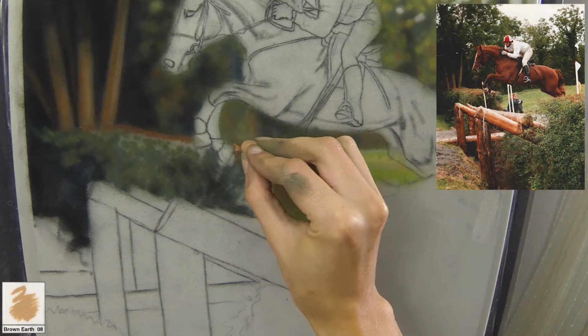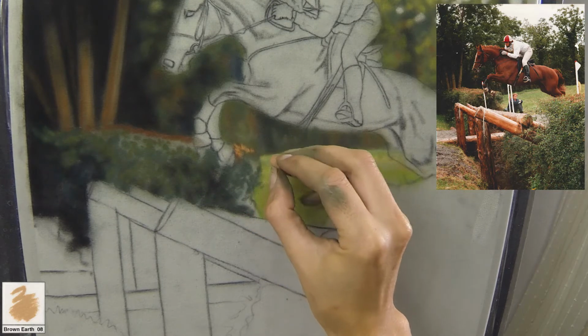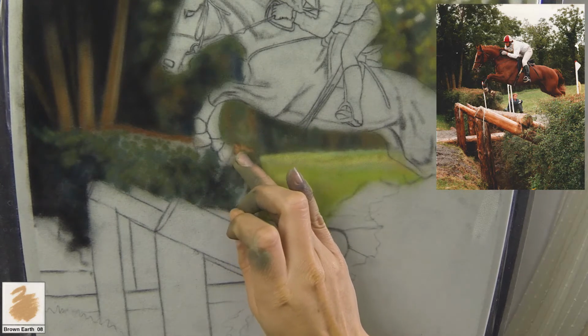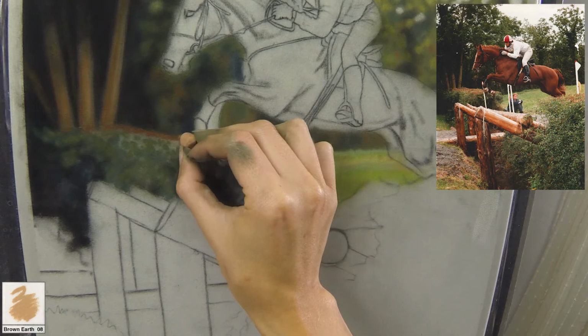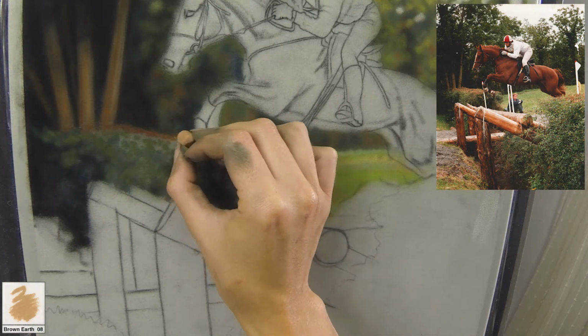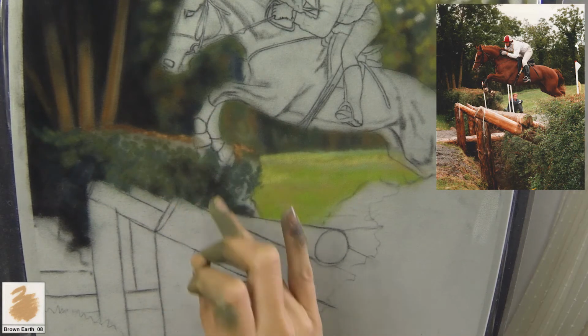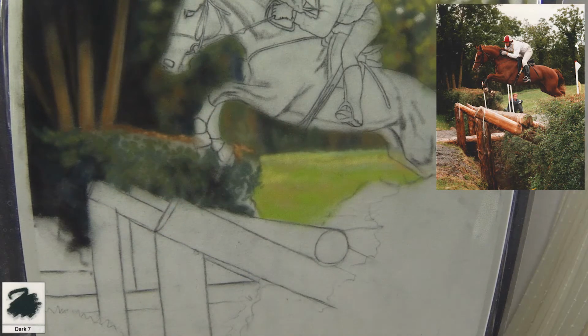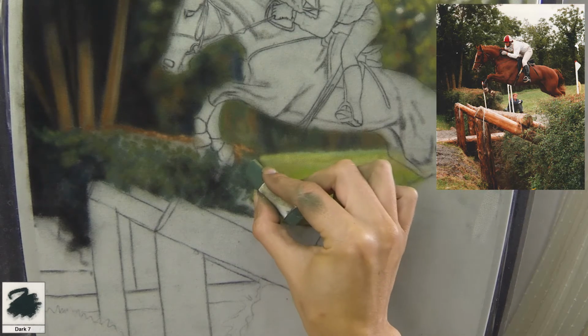The top row of the hedge has a lot of warmth across it. This is BE10, and here I'm just dotting in some of that top row of the hedge. I've already added in some RE10 behind this, and you can see the nice warmth of that against the greens behind.